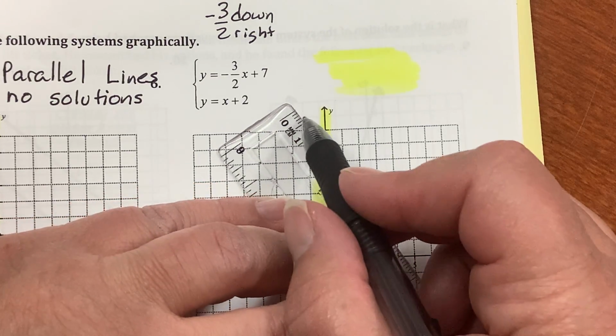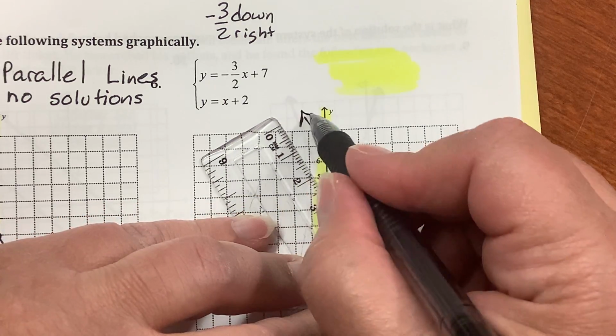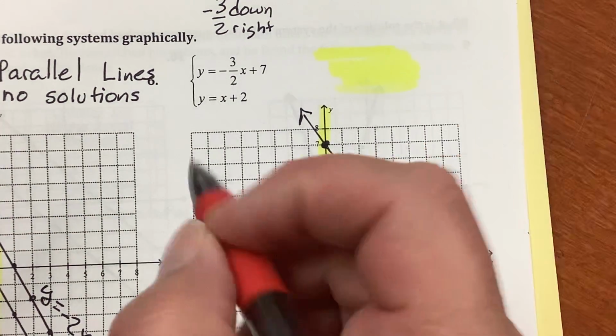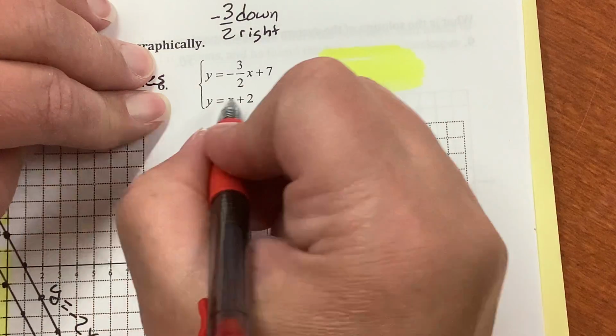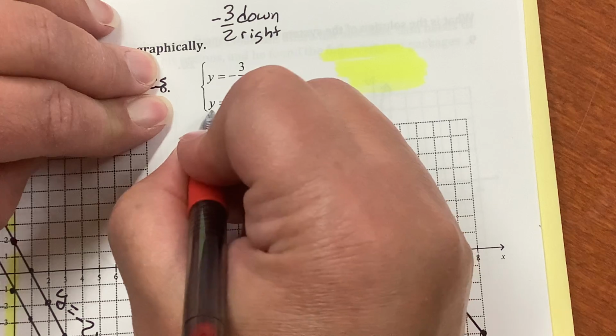You like to be off the grid. No, I don't. Don't be silly, Bono. And arrows, arrows. Let's take a look at this one. This has an invisible 1 here. So that means my slope is 1 over 1.